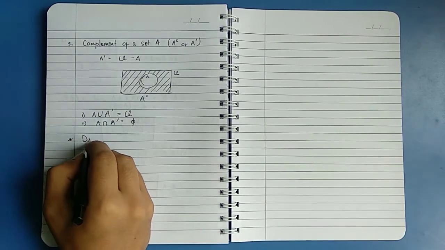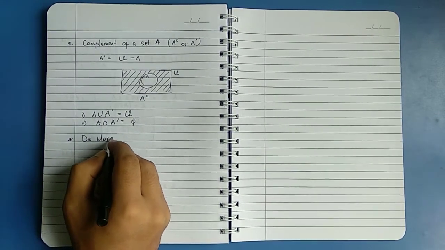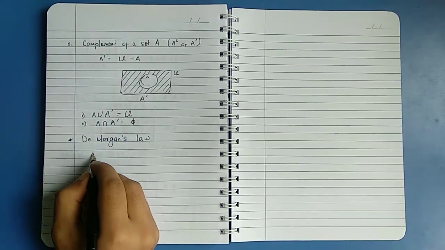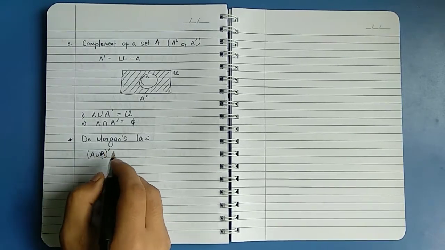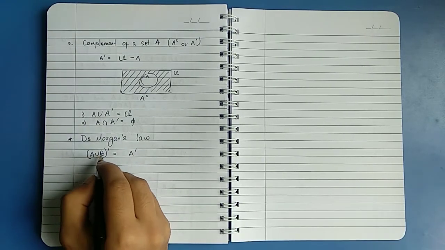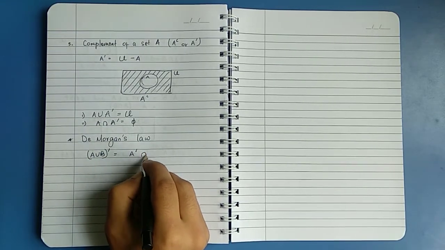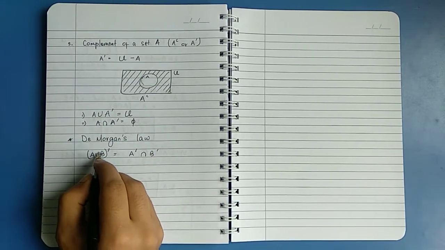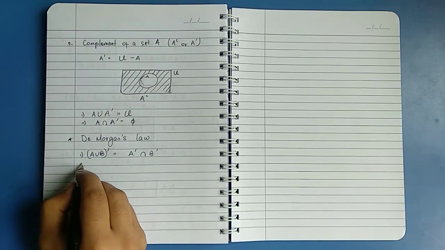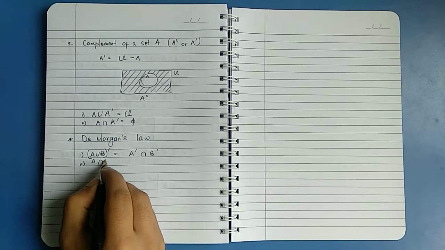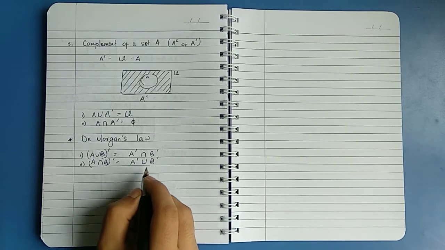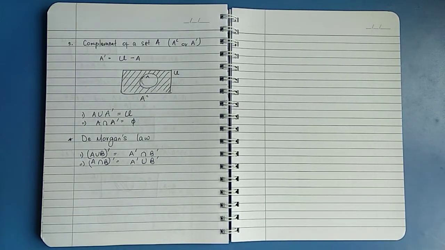Next important law is De Morgan's law. A union B complement is A complement intersection B complement. What happens is union converts to the intersection sign, and if we take A intersection B complement, we get A complement union B complement. This law is De Morgan's law.